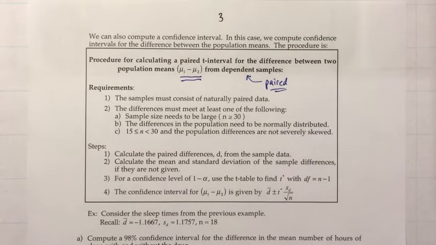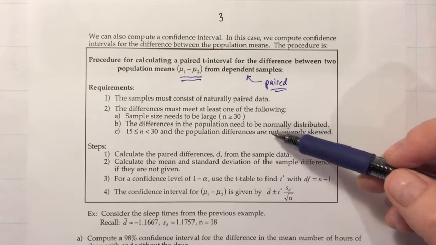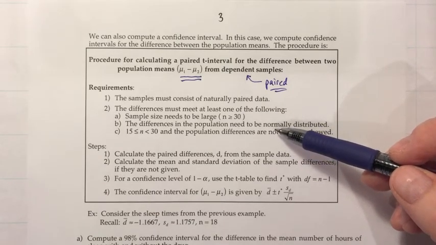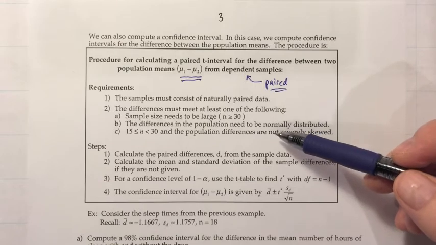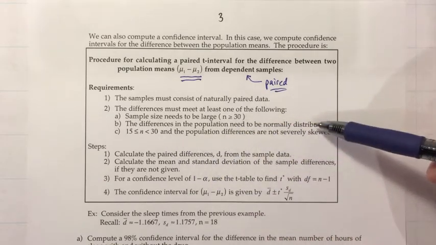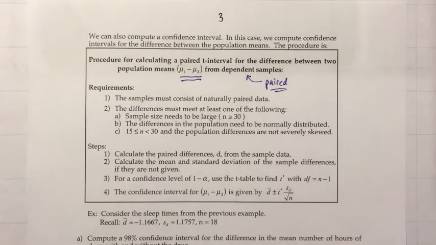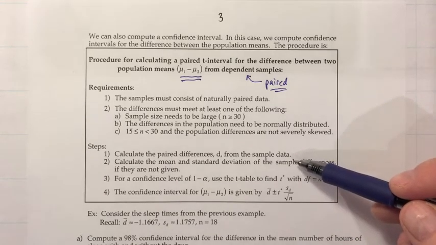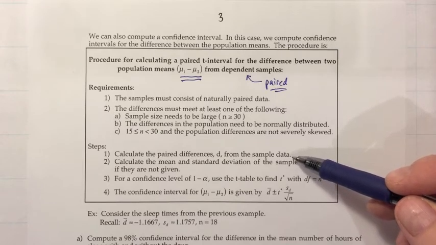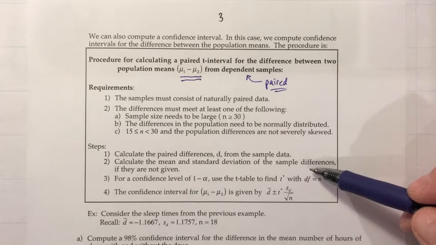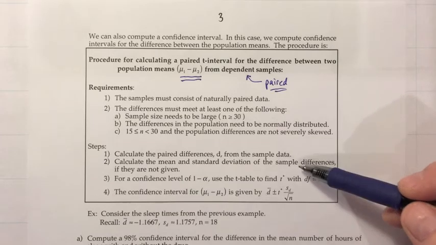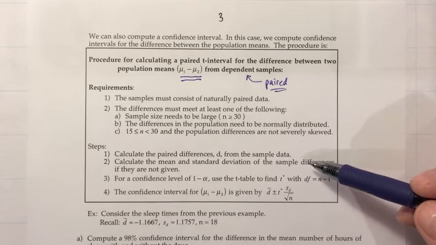So the samples have to be paired data, and you still need the same sort of requirements for small, medium, and large sample that we talked about in the hypothesis test. Exactly the same list. So depending on whether you're large, medium, or small, that affects what you need for your population, if anything. So the steps: calculate your paired differences d from the sample, if that's not already been done for you, and calculate the mean and standard deviation of the sample differences if they're not given. So again, in some of the problems, like the one we just finished, we'll have to find the d's, enter those into the calculator, and get our d bar and our s of d. But in a lot of the problems you do, it'll just tell you we took a sample and here's our d bar and here's our s of d.